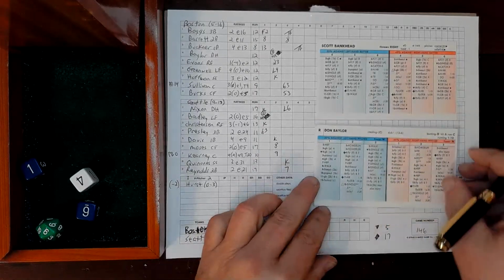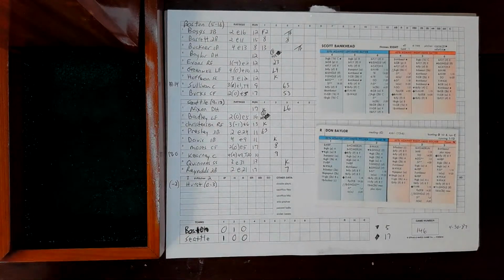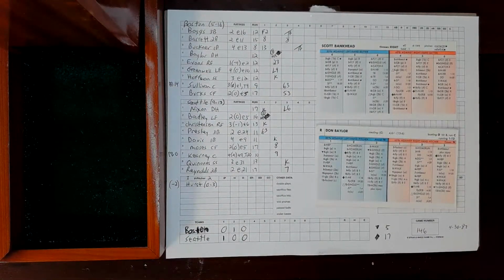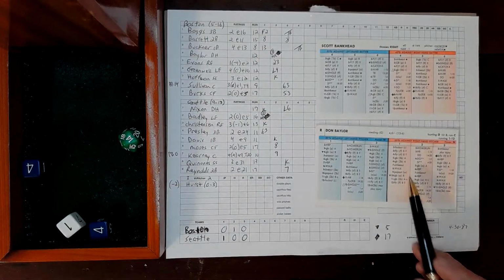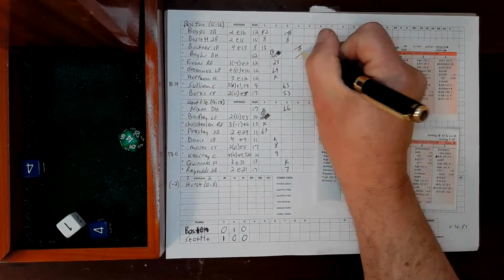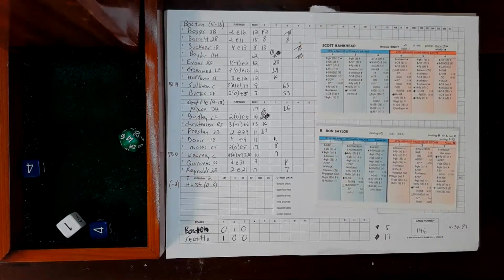Boggs, of course, will not be held. And here is Don Baylor. Baylor hit his third home run of the season his first time up. 1-8. This time he will draw the base on balls, and all of a sudden the Red Sox have something cooking here in the fourth. A single and now a walk.